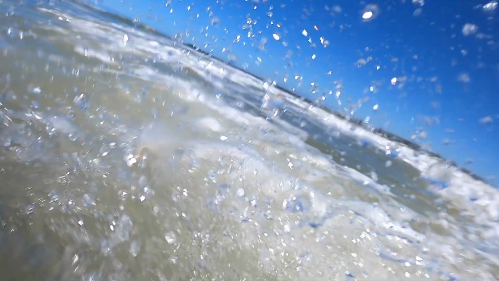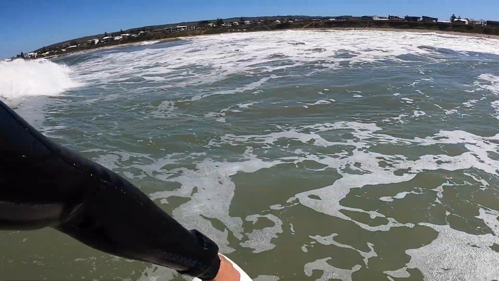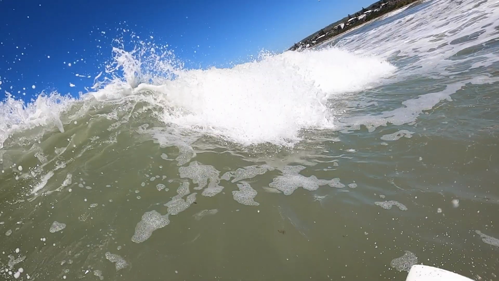On this example on my backhand, we can see a similar thing. You can see me bottom turning up and about to perform a re-entry on this section. Things are looking pretty good at this stage, but here we see no lift on the surfboard. So instead of being on top of that section, it was actually underneath it.